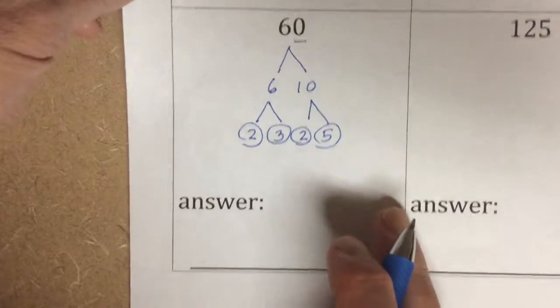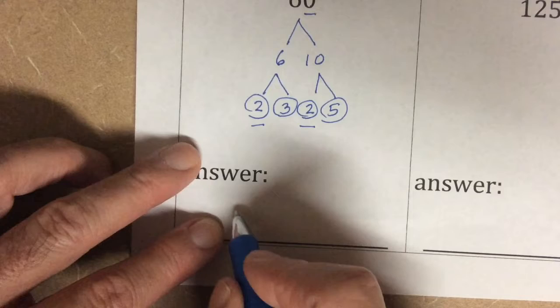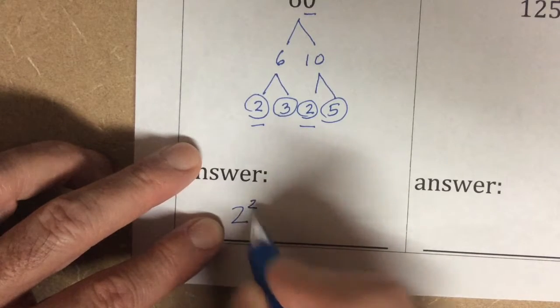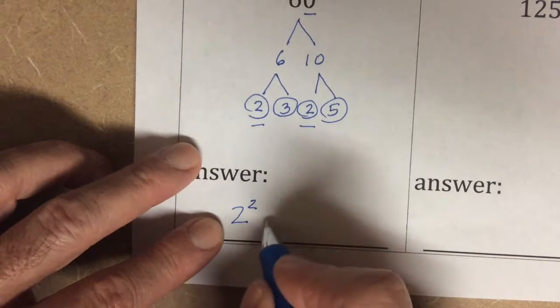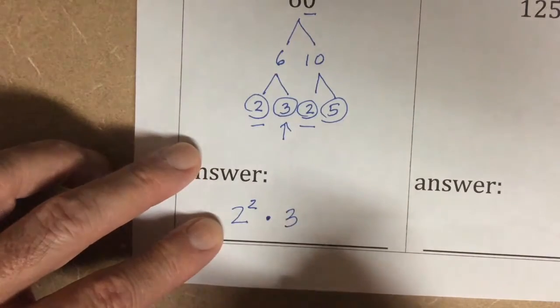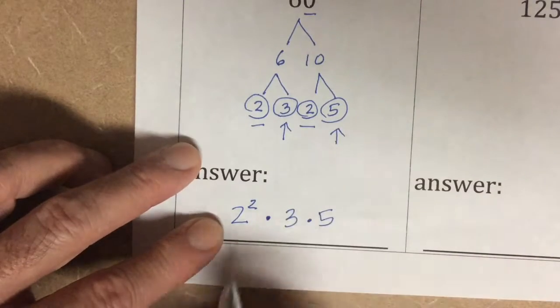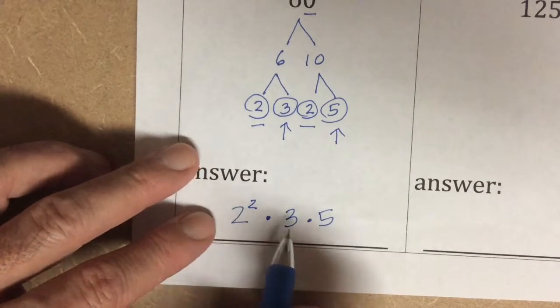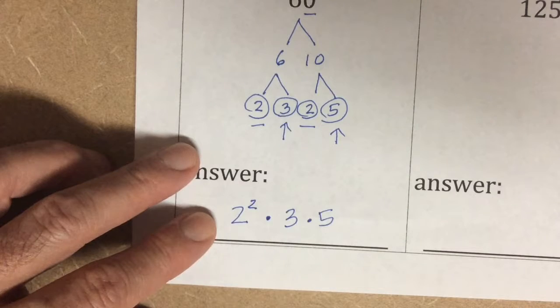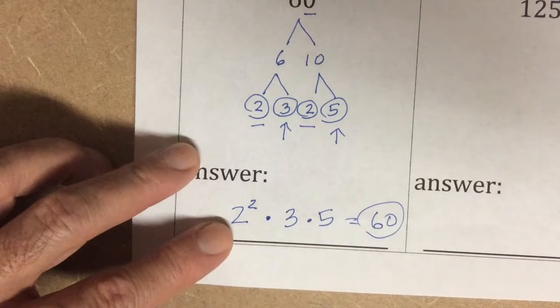And then when I write my answer, I would write it in order from least to greatest. Well, there's 2 of the 2, so it's 2 to the second power times, and then there's 1 3 times, and then there's 1 5. So the answer would be 2 to the second power times 3 times 5. That should equal 60 if we did it right.